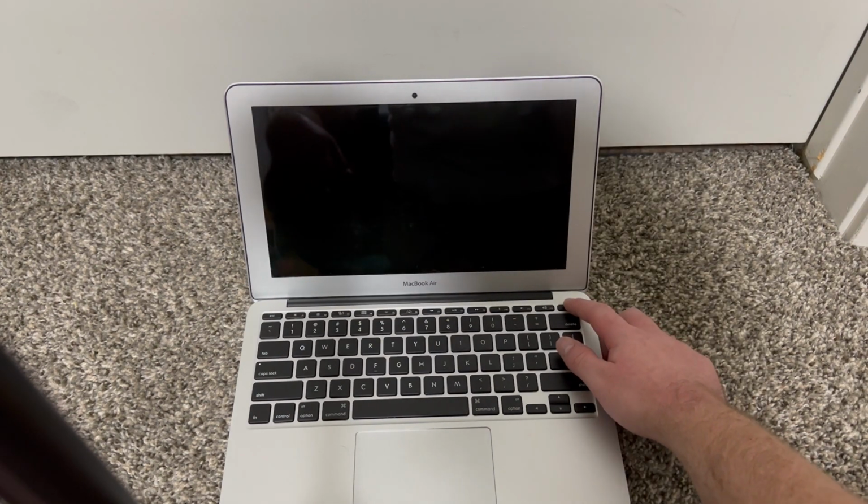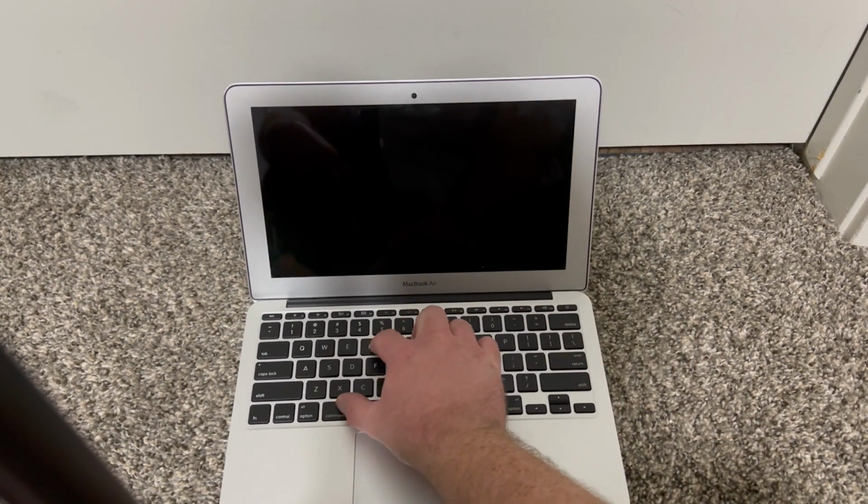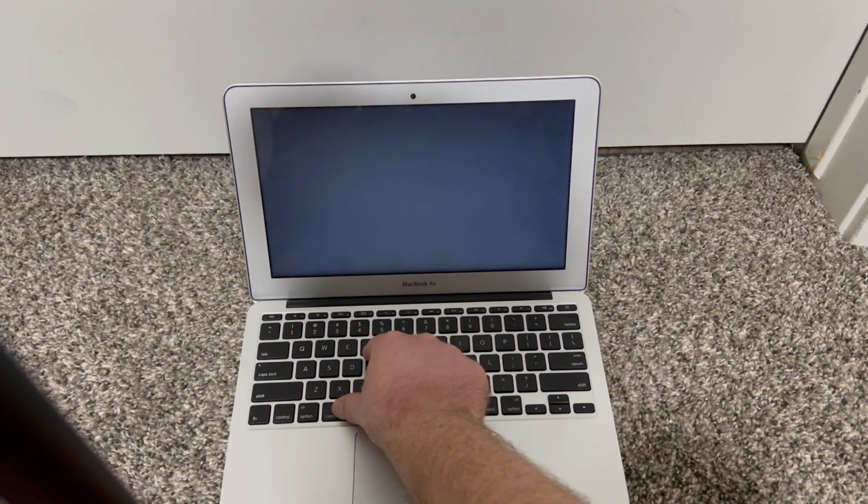Now, I may miss a few, but okay, so you power it on and then you hold down Command R. Now this is all for Intel stuff. I'll show you the Silicon stuff in a second. You hold down Command R, and what this is going to do is bring you to the recovery menu on your Mac. There's Shift Option Command R and Shift Command R.